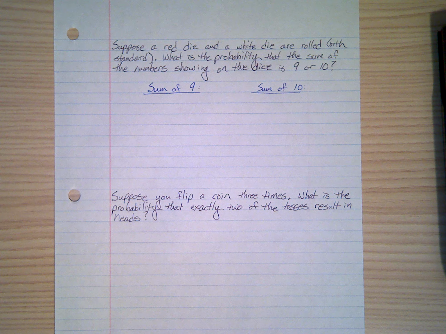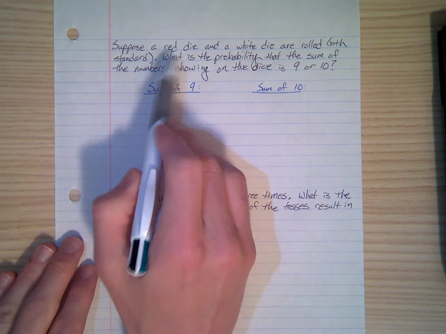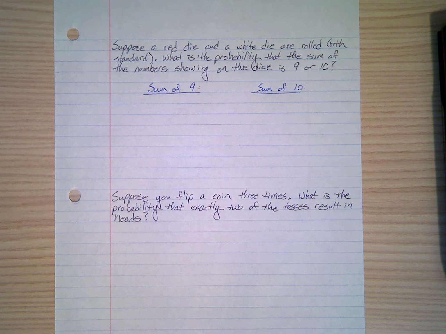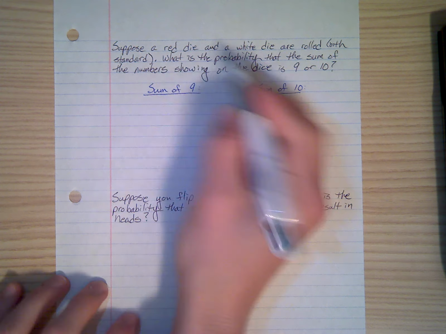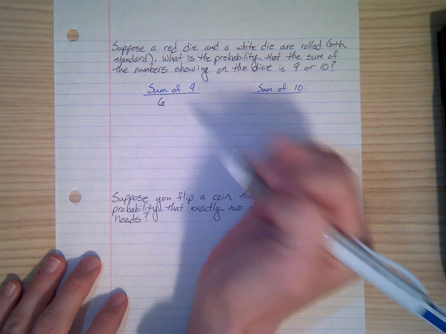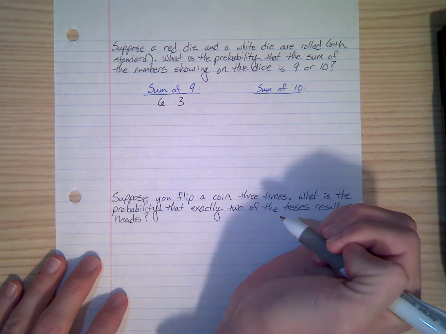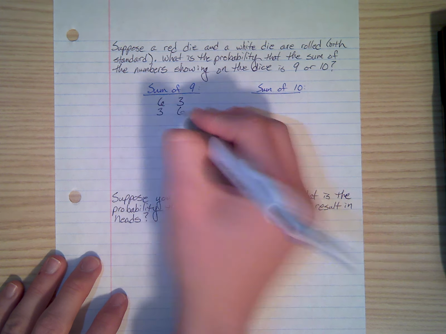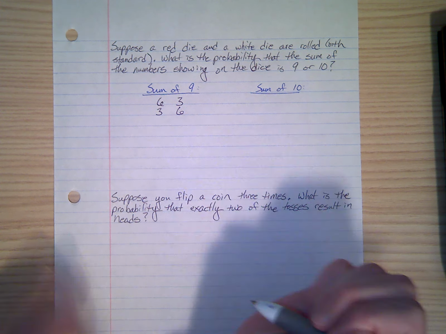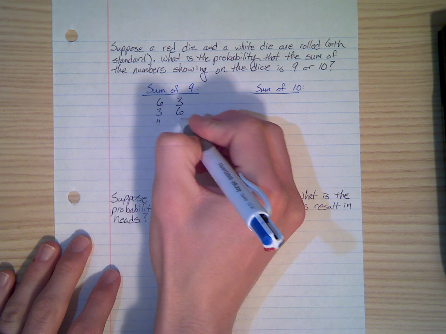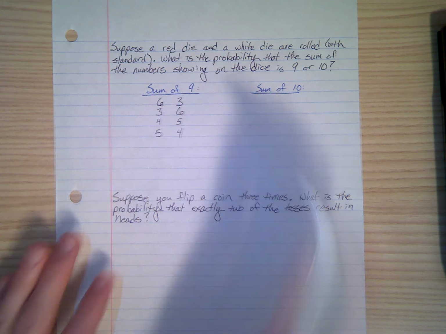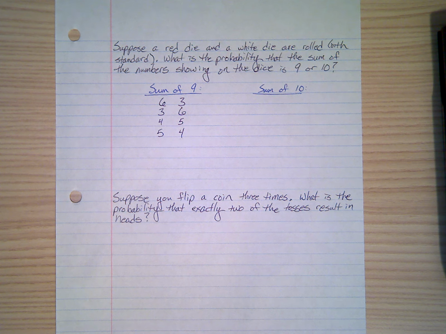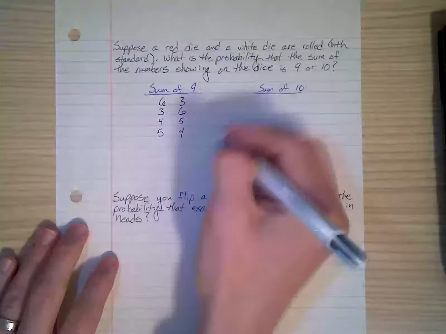Again, think of how you can roll a 9 with 2 dice. It's important, you've got 2 different dice here. One's red and one's white. So think about it. If you roll a 6 with the red die and a 3 with the white die, that makes 9. But that's different than if you rolled a 3 with the red die and a 6 with the white die. So there's 2 different ways you could roll a 9. You could also roll a 4 and a 5, or a 5 and a 4. Those would be all the ways that you can roll a 9 with 2 dice. So there are 4 ways.